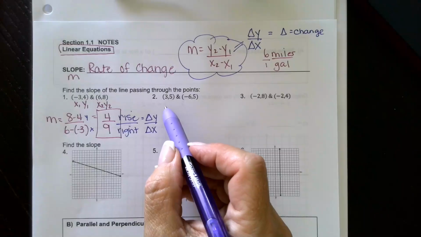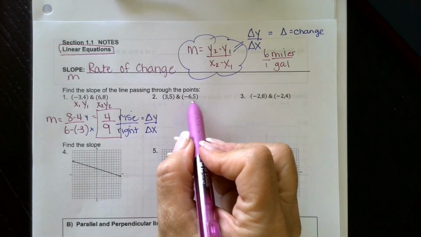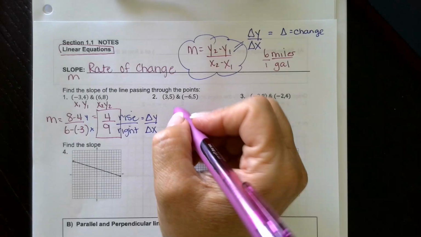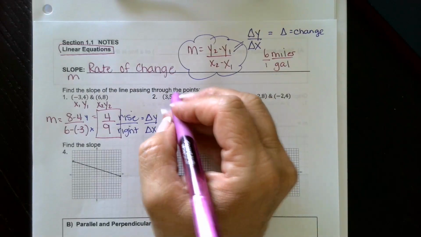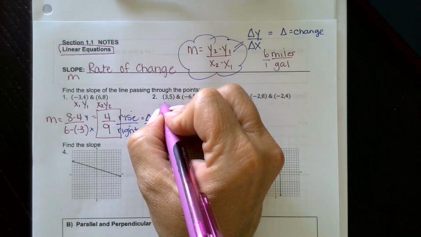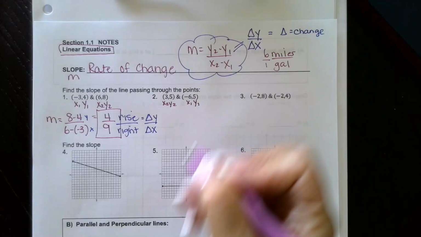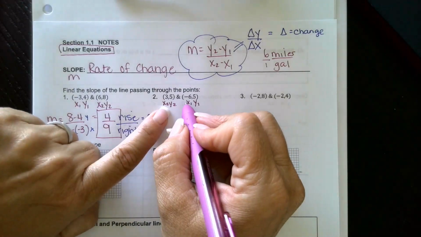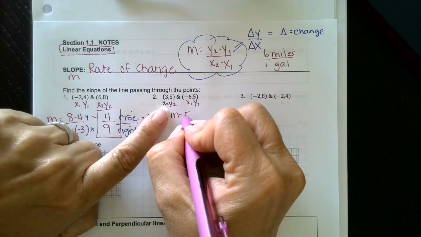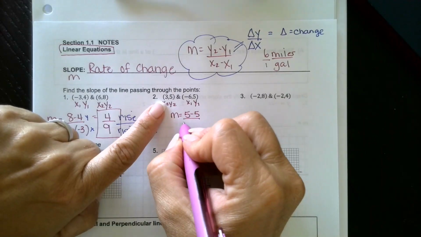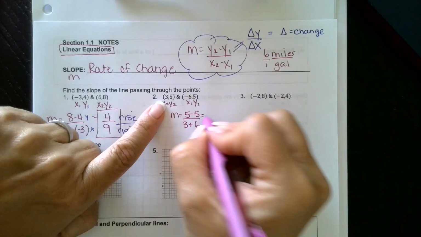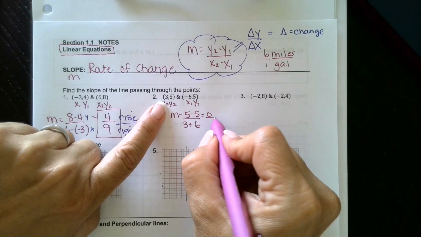So when I look at this next one, I'm going to mix it up a little bit. Remember, when we have an ordered pair, it doesn't matter which ordered pair goes first. So I'm just going to say, for example, that I'm going to make this my x2, y2, and this my x1, y1. Order doesn't matter. So when I do the math on this, I would have 5 minus 5 on the top and 3 plus 6 on the bottom. Now, that gives me a 0 on the top.